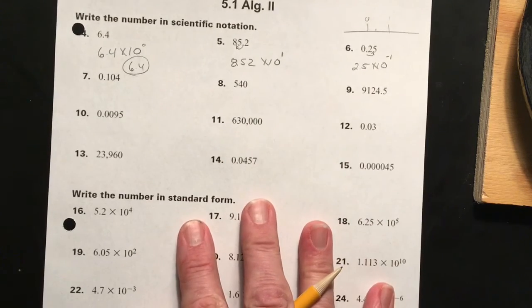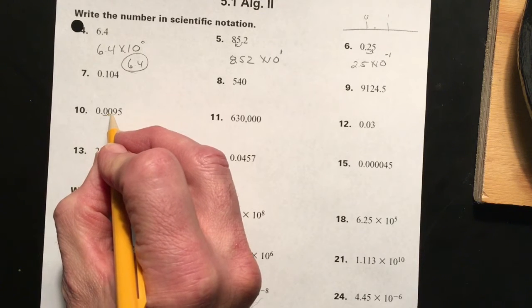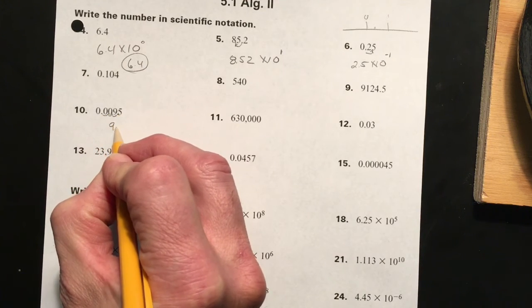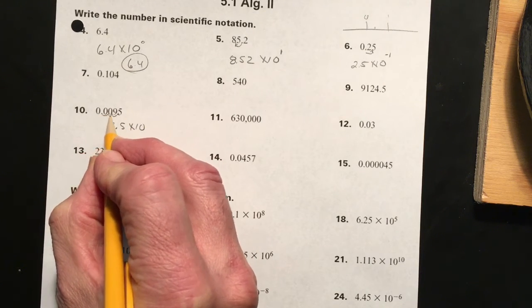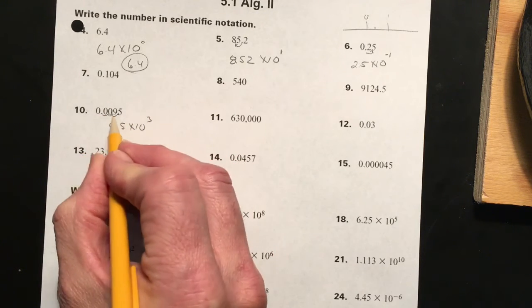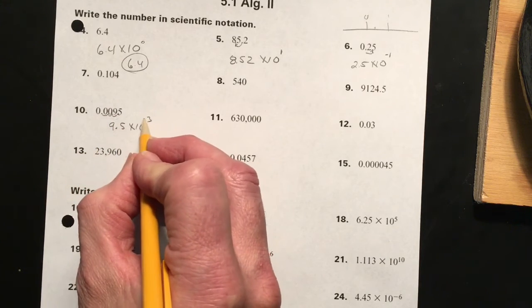I'll try some other ones here. This 0.0095. 1, 2, 3 places, so it's 9.5 times 10. I moved it 1, 2, 3 places. Is the number between 0 and 1? Yeah, 0.0095 is between 0 and 1. It's a negative exponent.